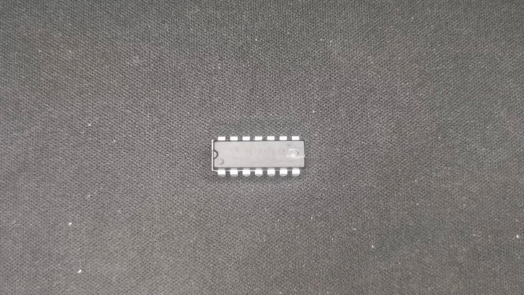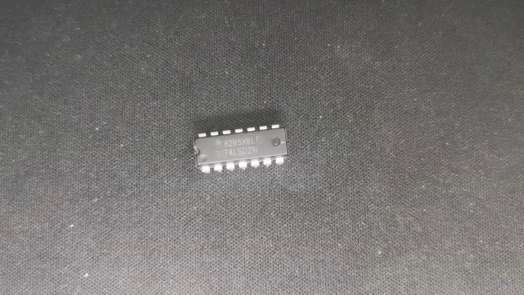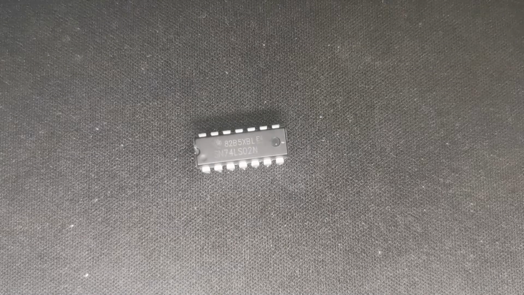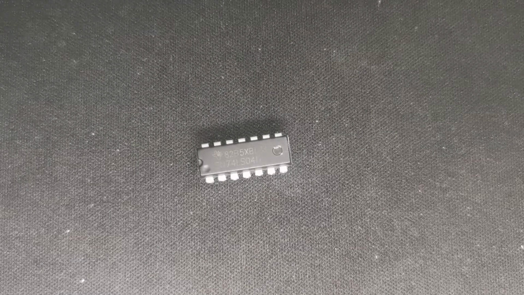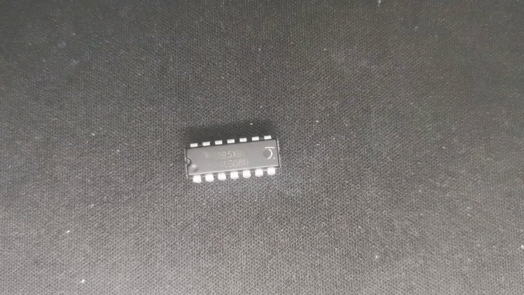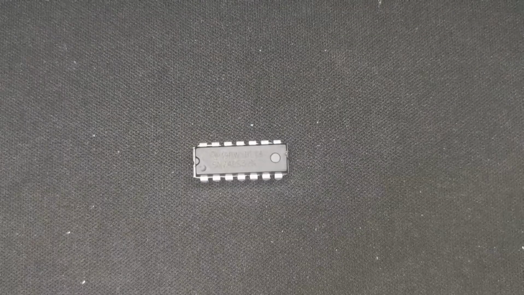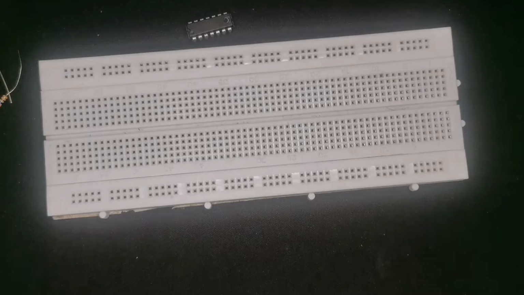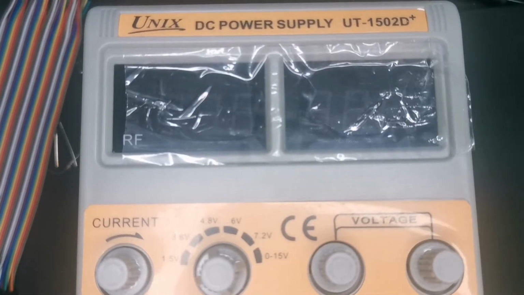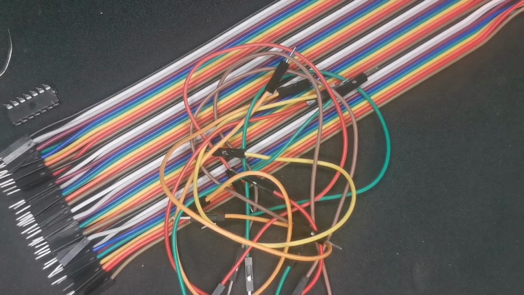a 7400 NAND gate, a 7402 NOR gate, a 7404 hex inverter gate, a 7408 AND gate, and a 7432 OR gate, a breadboard, a DC power supply, and connecting wires.